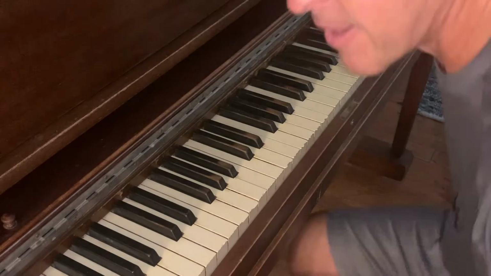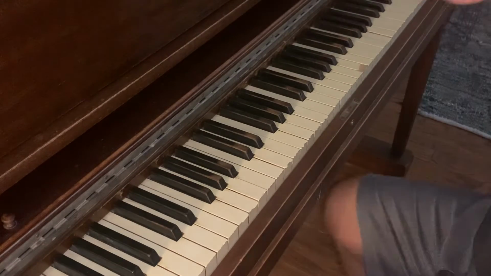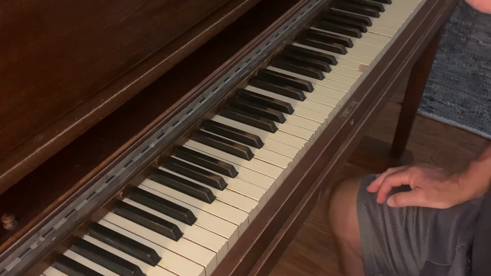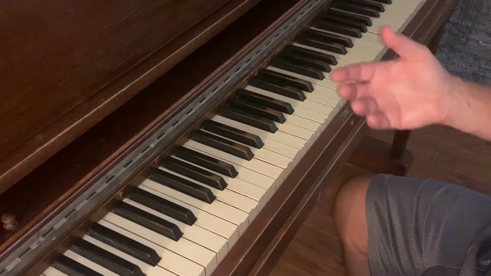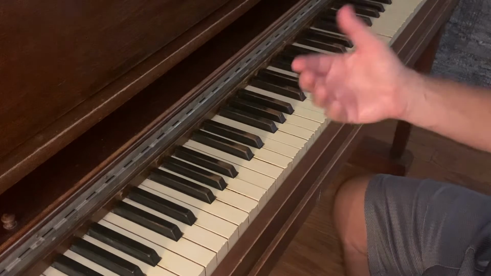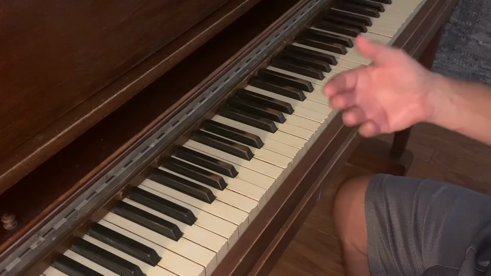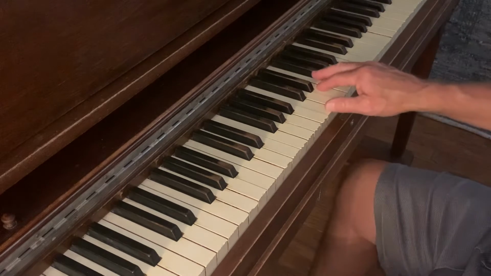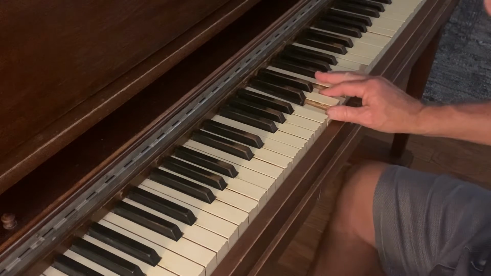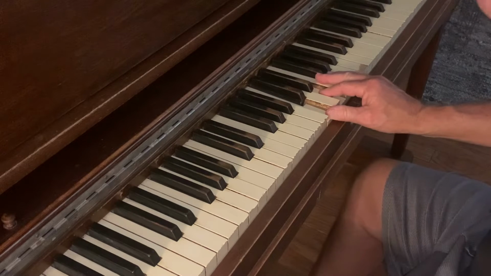Okay, this is lesson number 2. Let's talk about minor chords. A minor chord is that same principle of the 1 and the 3 and the 5. So like we have a major chord, C, E, G. That's the major chord, that's a C chord.